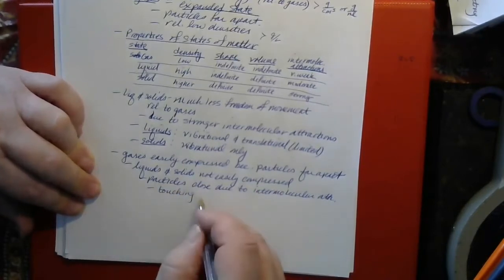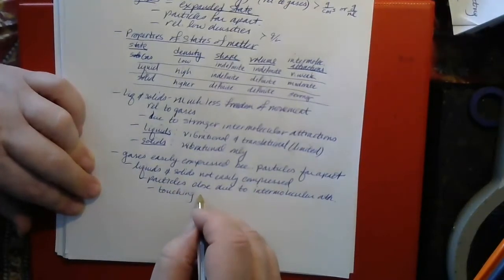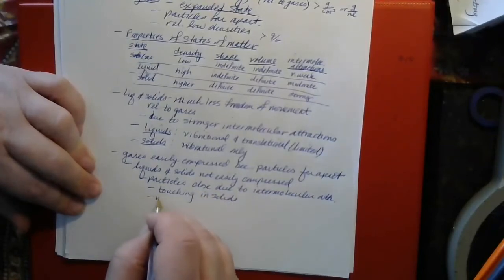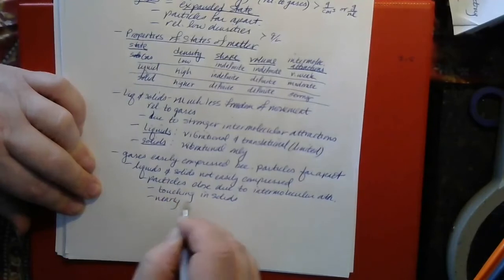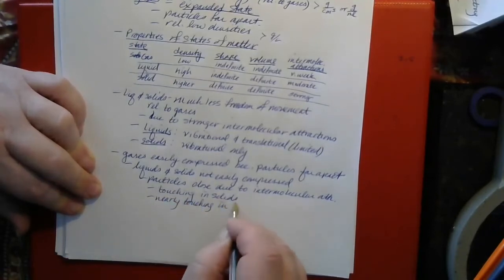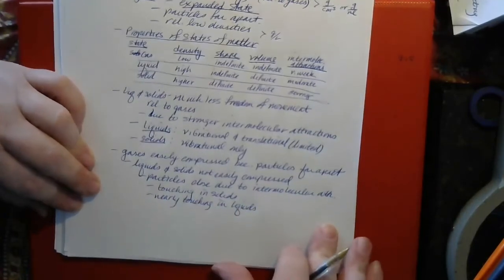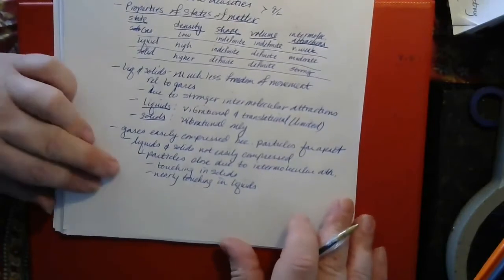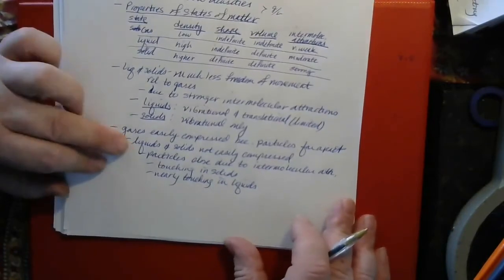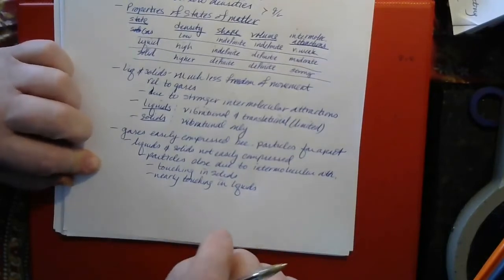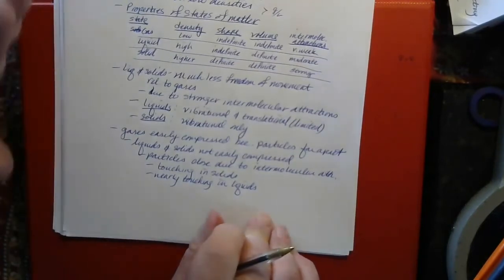In solids, the particles are basically touching each other. And in liquids, they're nearly touching, not quite. So essentially, liquids are a little bit compressible, and solids essentially not compressible at all.